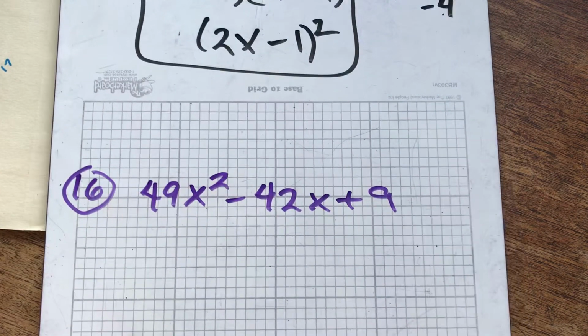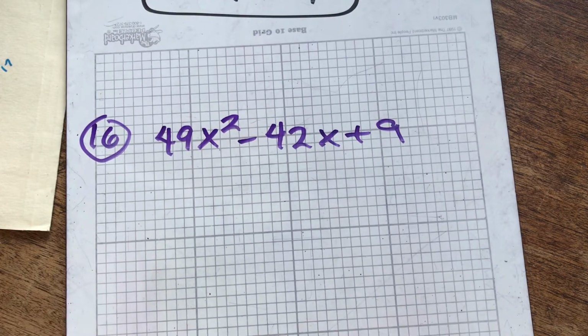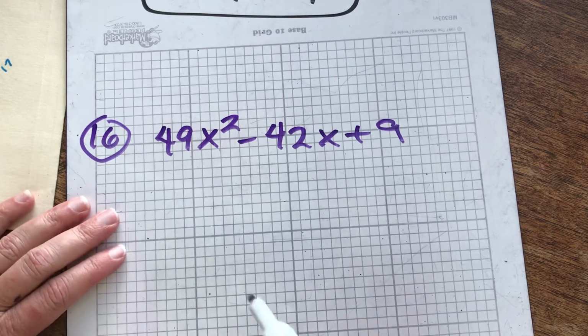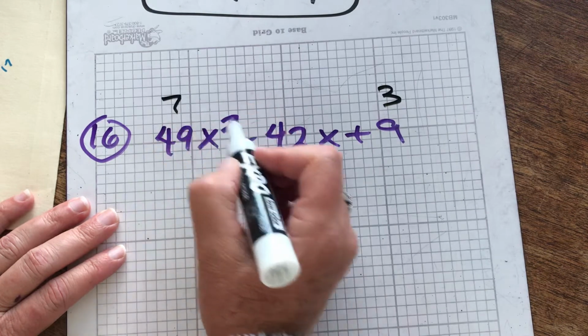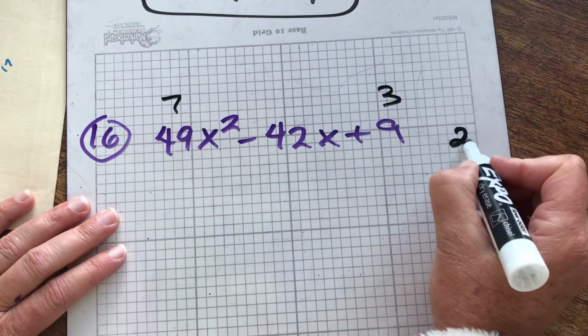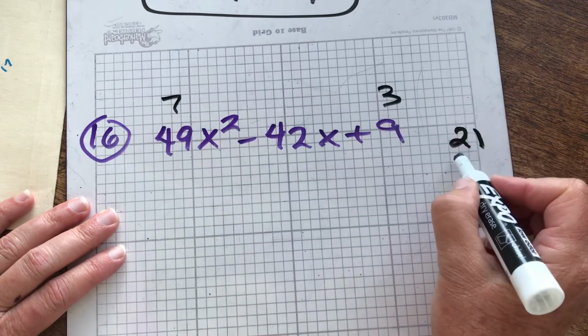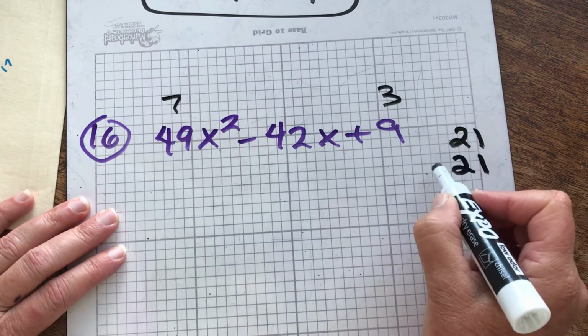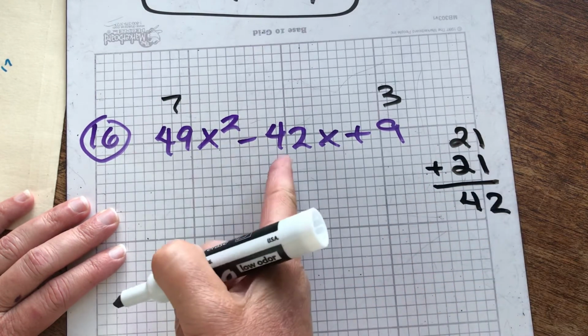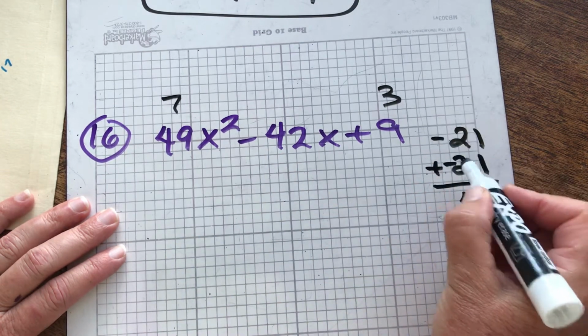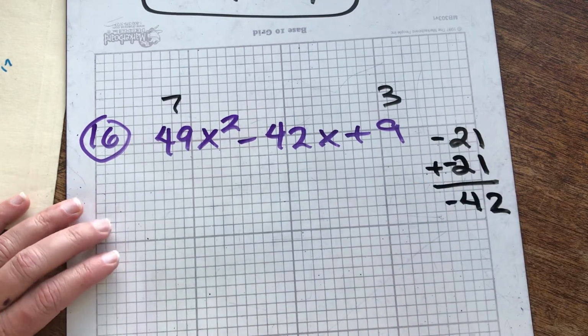And last but not least, we have this beautiful, perfect square trinomial. 7, that's 3. 7 times 3 is 21. We doubled it. But if I add 21 and 21, I get a positive 42, which is not what I have in the middle. So both of these must be negative to give me the negative 42.